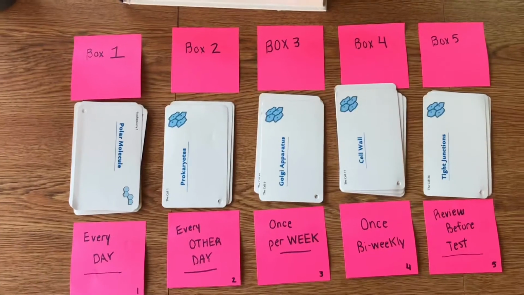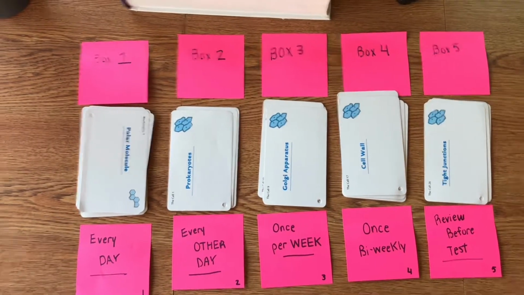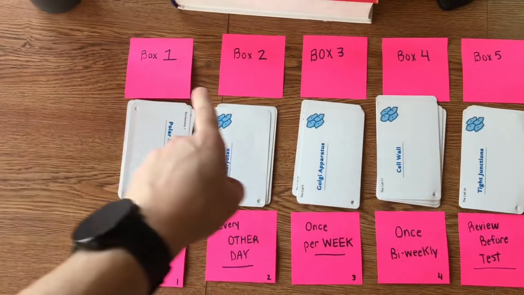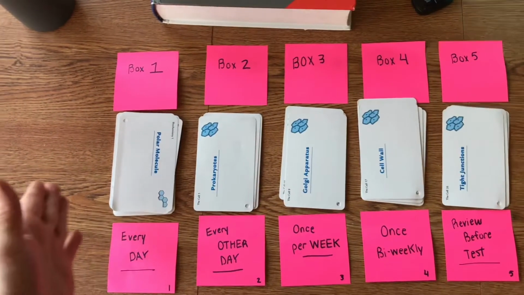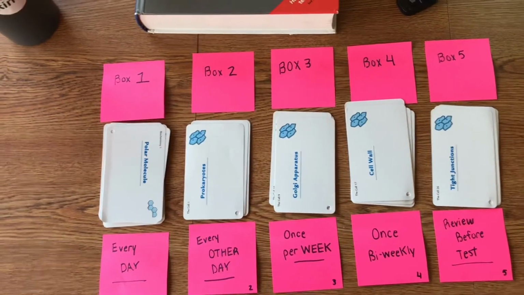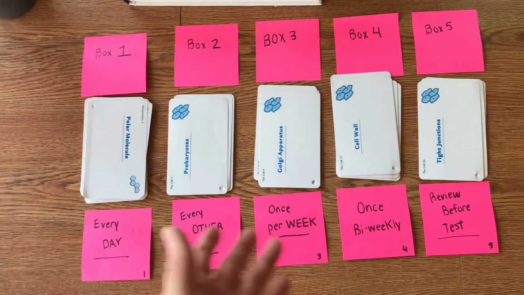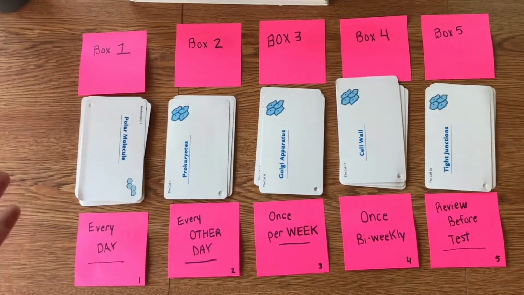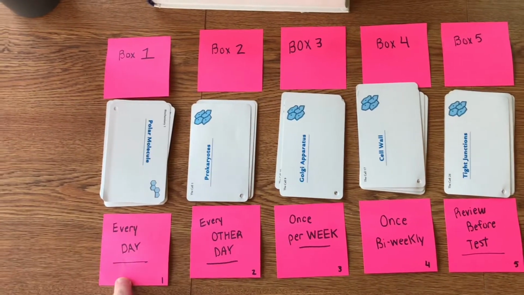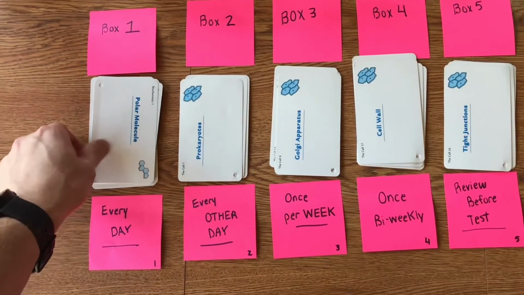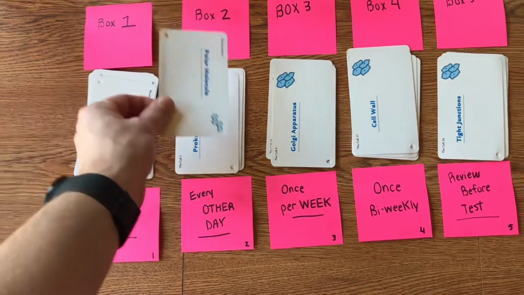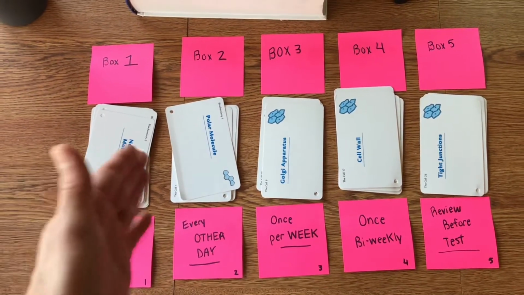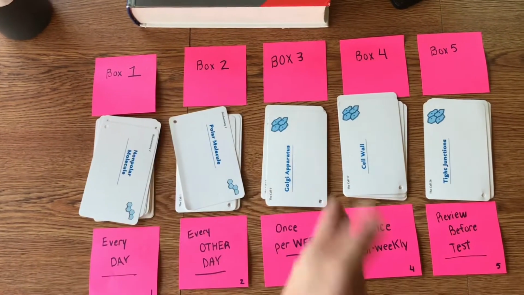So here is my setup for the Leitner method for studying my AP Biology flashcards. As you can see across the top, I have 5 different boxes with varying degrees of flashcards within them. And across the bottom, I have different amounts of time for studying each box of flashcards. And it's pretty much straightforward. This first box, box 1, I study these cards every day. Now, if I get them right, they graduate to box 2, which then I study every other day. And every time that I get one card correct, it graduates to the next box.